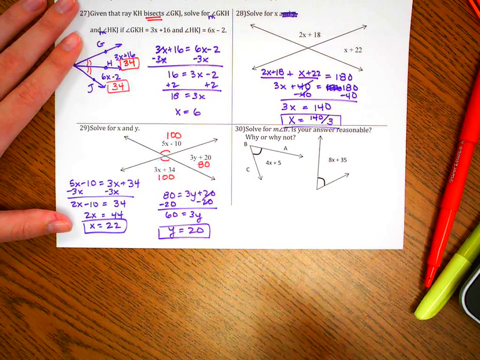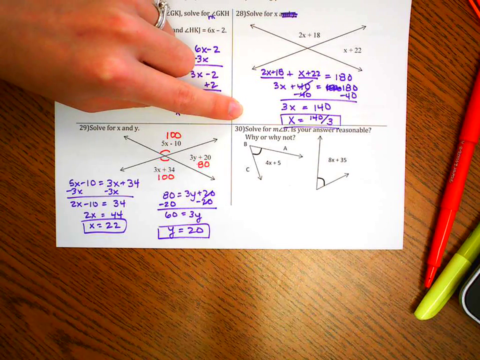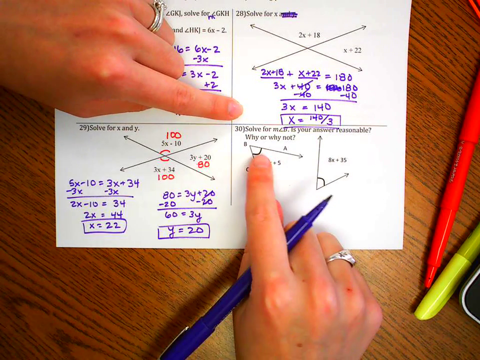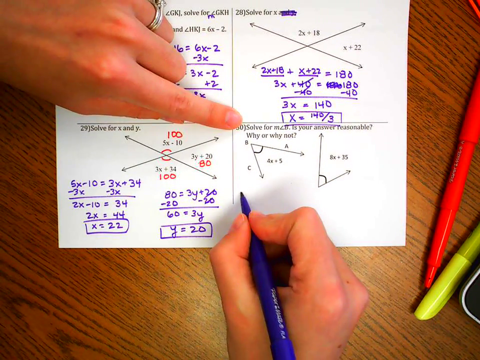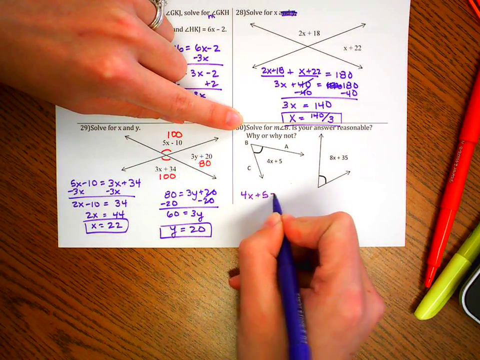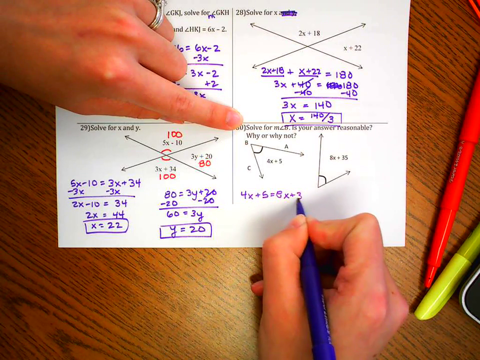Okay, almost done with this page. Solve for the measure of angle B. Is your answer reasonable? Why or why not? Well, based on these markings, we know these angles are congruent, so let's set them equal. We have 4x plus 5 equals 8x plus 35.